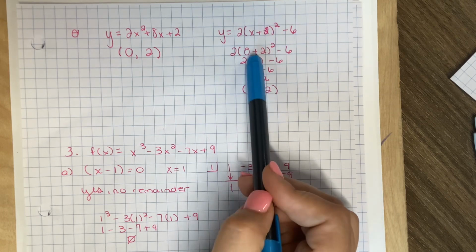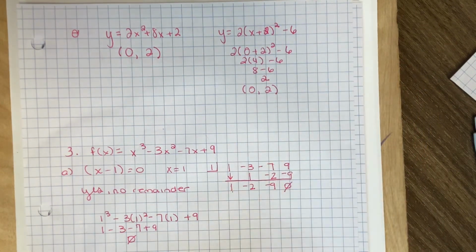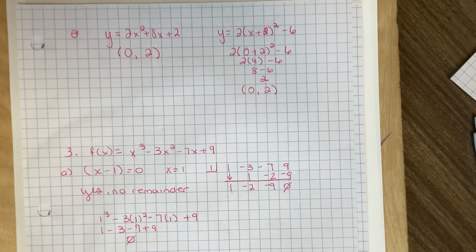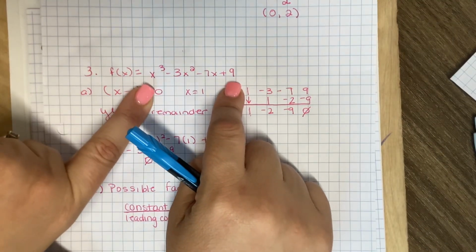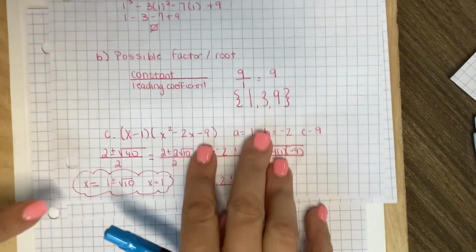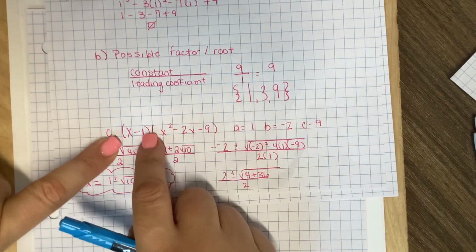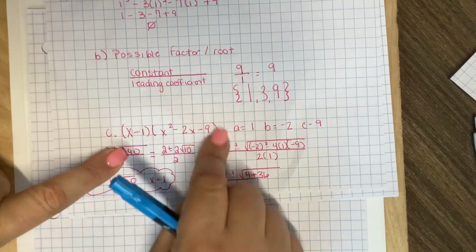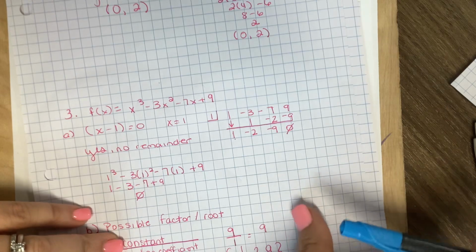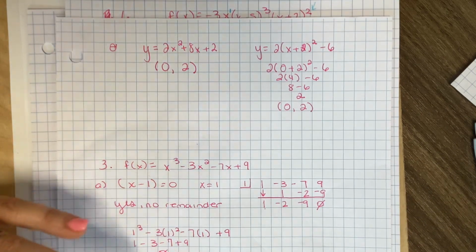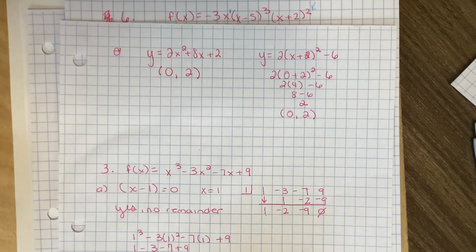This one with the parentheses is actually graphing form. Standard form, all your terms are being added. Factored forms are being multiplied. So tomorrow we have to be able to recognize standard versus factored. That should be in your repertoire.